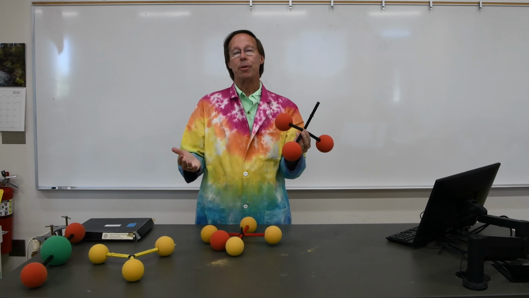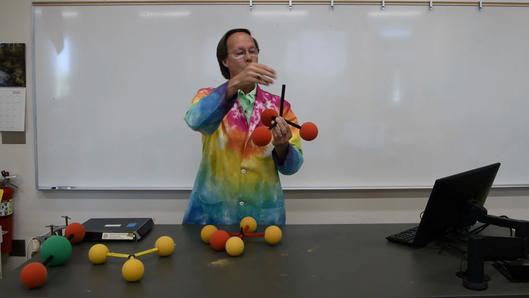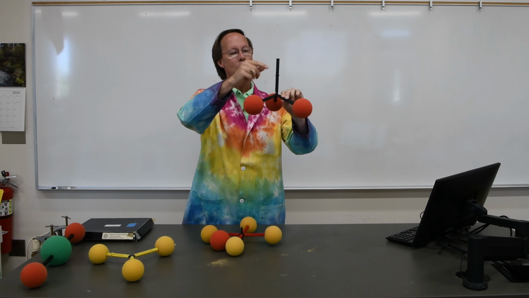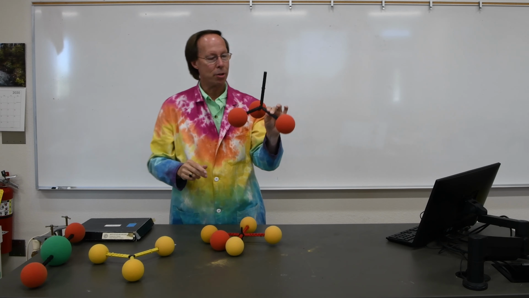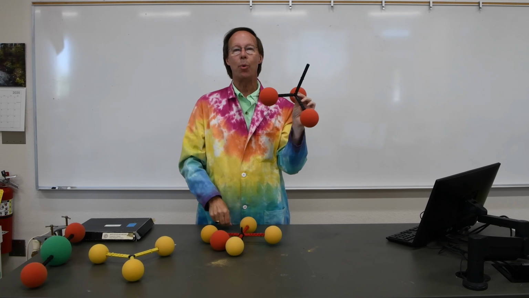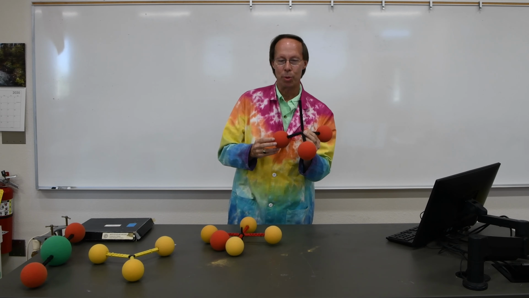Our definition then of a group includes two things. A group is either an atom or a non-bonding pair of electrons. Essentially then there are 1, 2, 3, 4 pairs of electrons surrounding that nitrogen, which means the best angle is still going to be approximately 109.5 degrees.